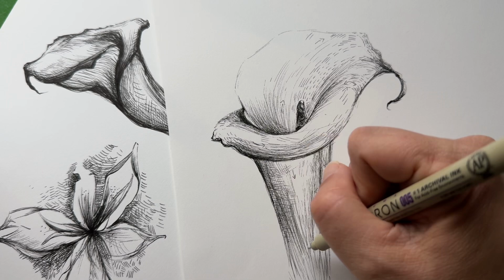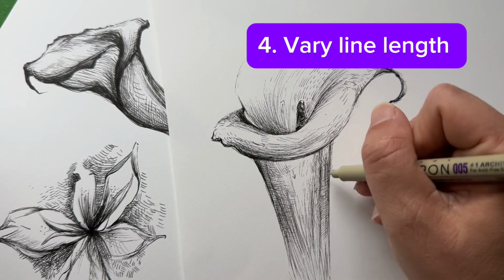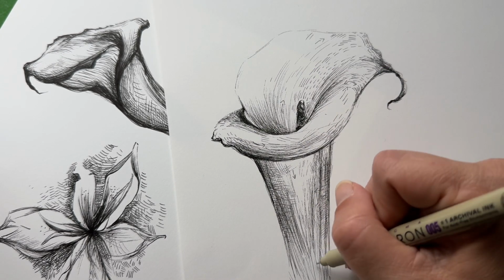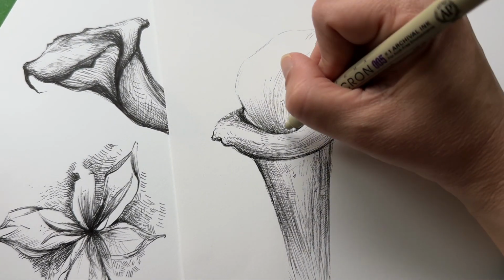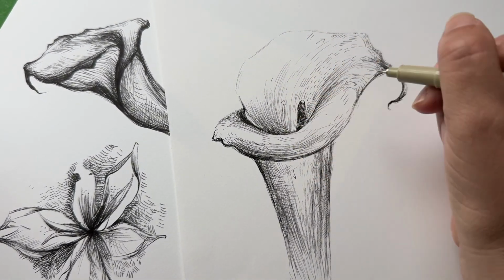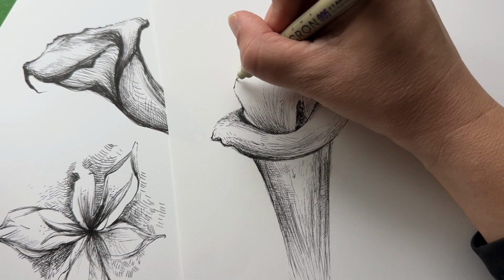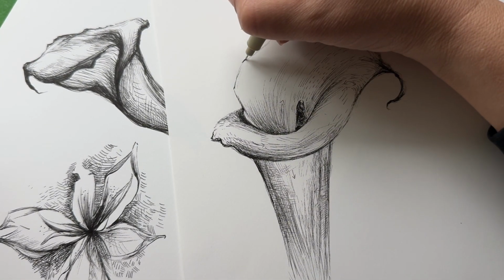My fourth tip is that you want to think about varying your line length. And by that, what I mean is notice here, my lines are a lot longer than they were at the very beginning. And so you can play around with how long your lines are and whether you want to make really short lines or longer lines.